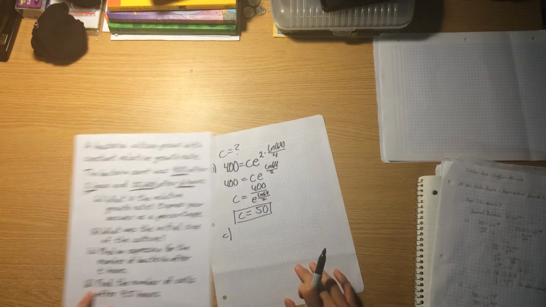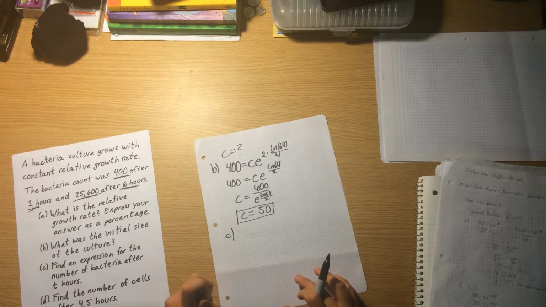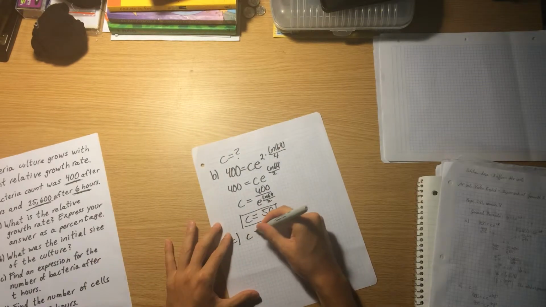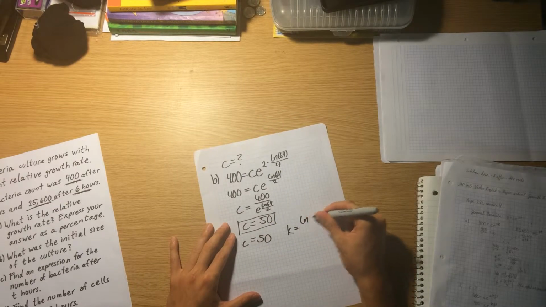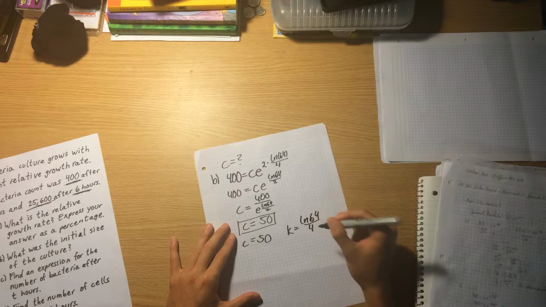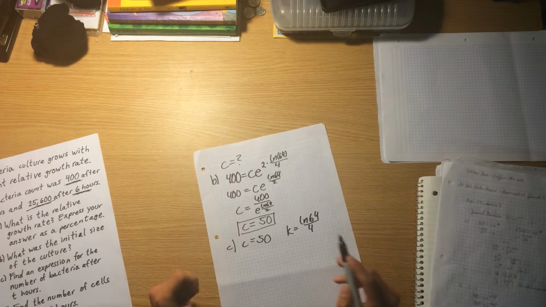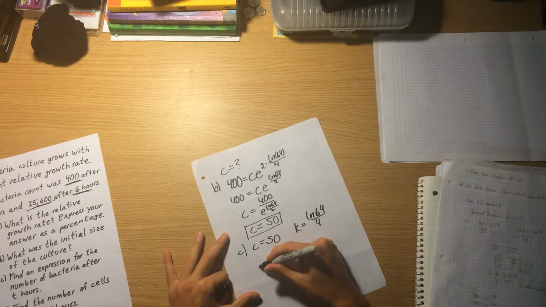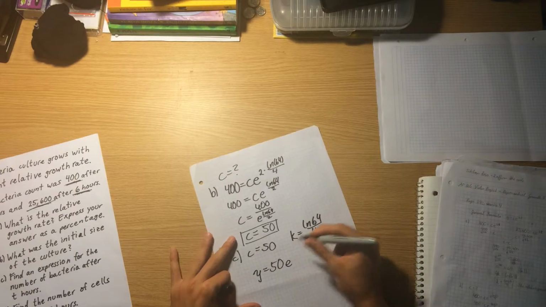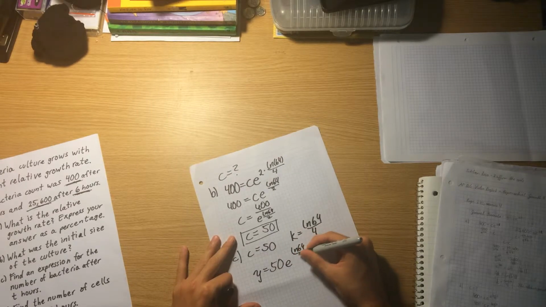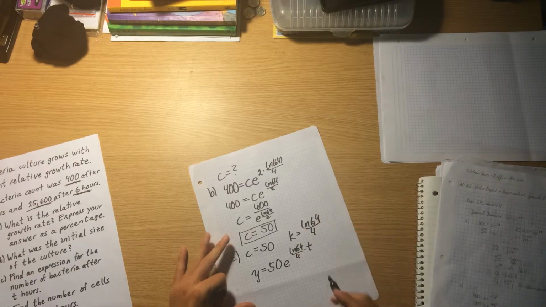So this would be a general equation for this example. We have the value of c, 50, which we just determined, and the value of k, ln of 64 all over 4, which we determined in exercise A. So we have that y is equal to 50 e to the (ln 64 over 4) times t.